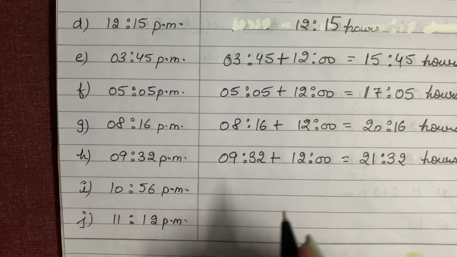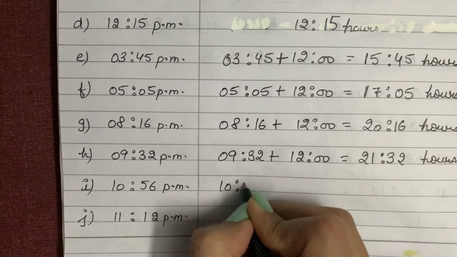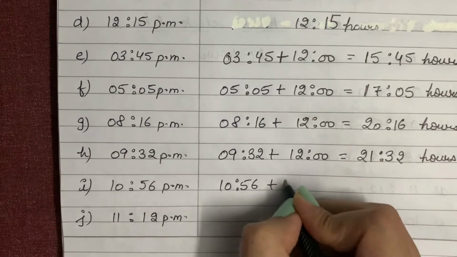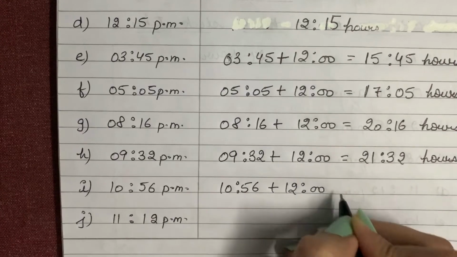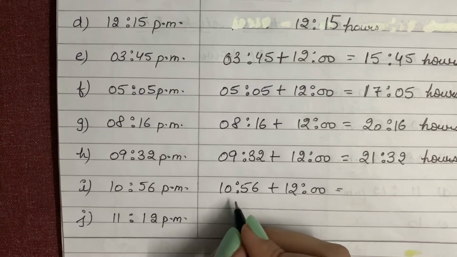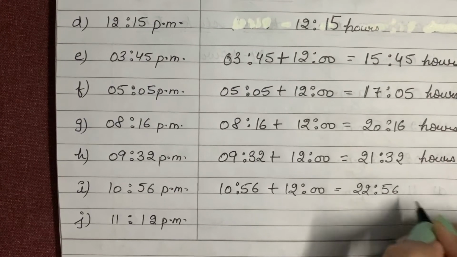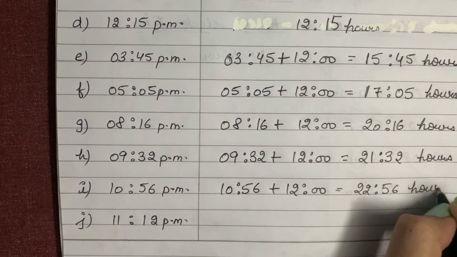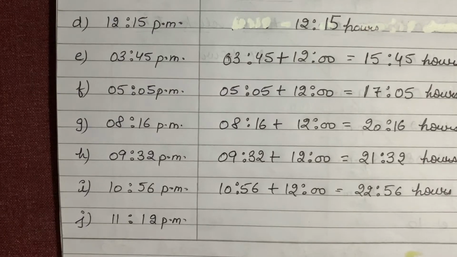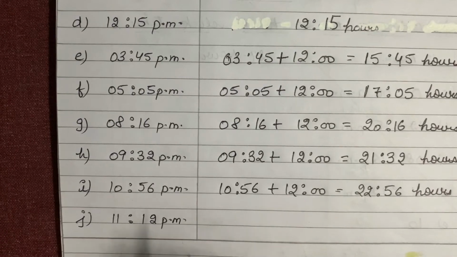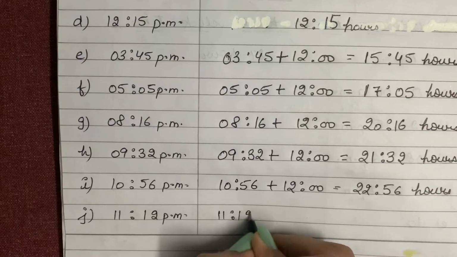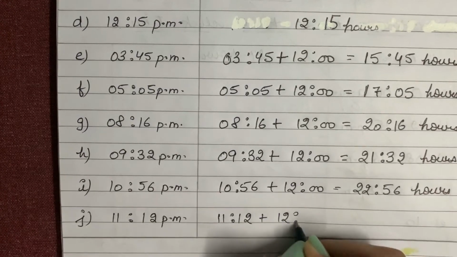Next is 10:56 PM. So 10:56 plus 12. So 12 plus 10 is 22. 22 hours 56 minutes, answer. So 22:56 hours. Now 11:12 PM. So we will add 12 to it.